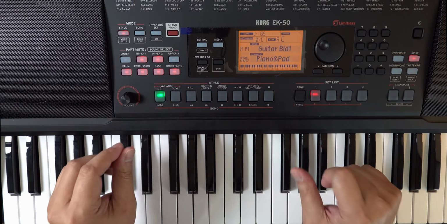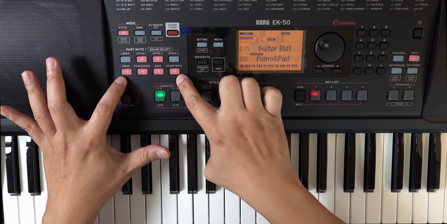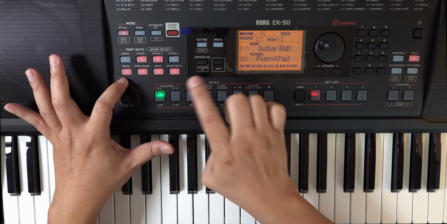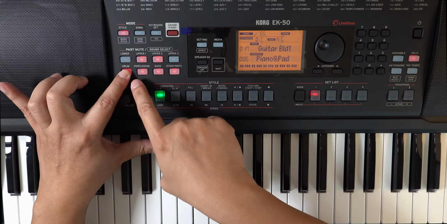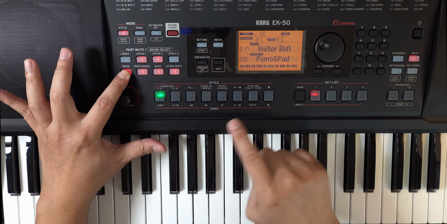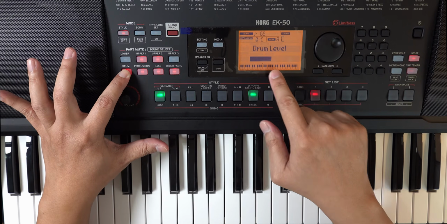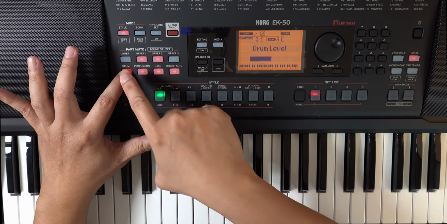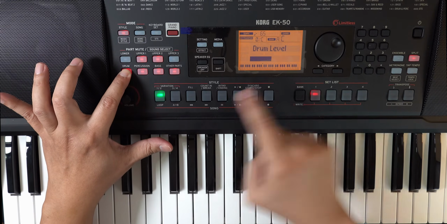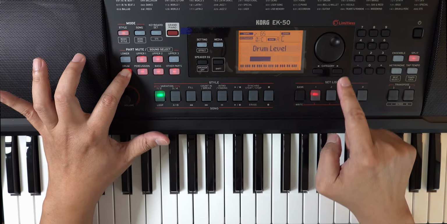You can also adjust the volume of the individual accompaniment layer just by pressing and holding the part that you want to adjust the volume for and turning the jog dial. You can see here I can reduce the drum level volume just by pressing and holding the drum button and turning the wheel over here.